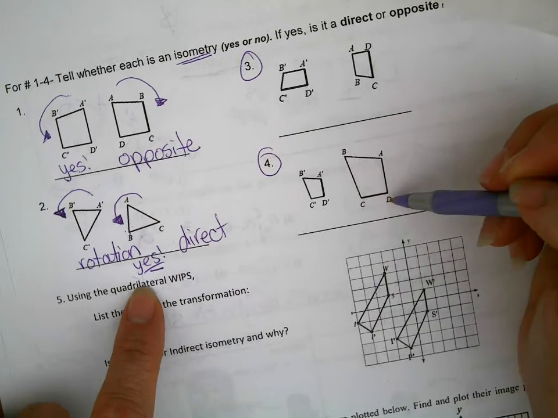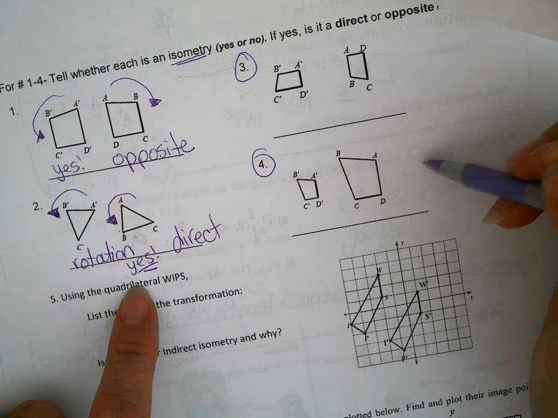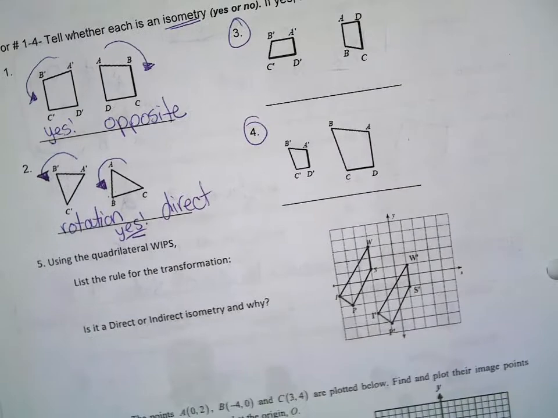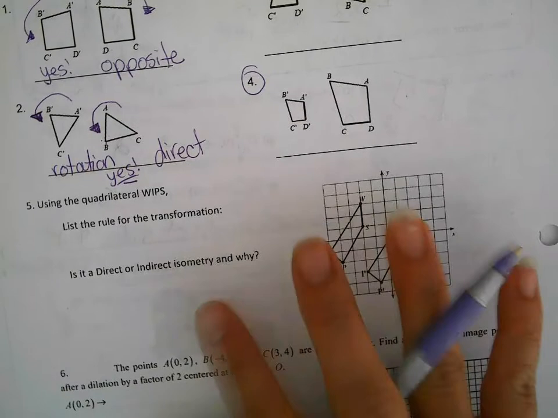So I'd like you to try 3 and 4. A hint: one of them is not an isometry, so you don't need to tell me if it's direct or not. Looking at exercise 5.